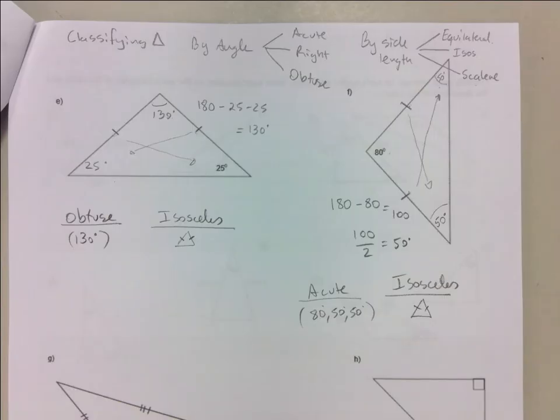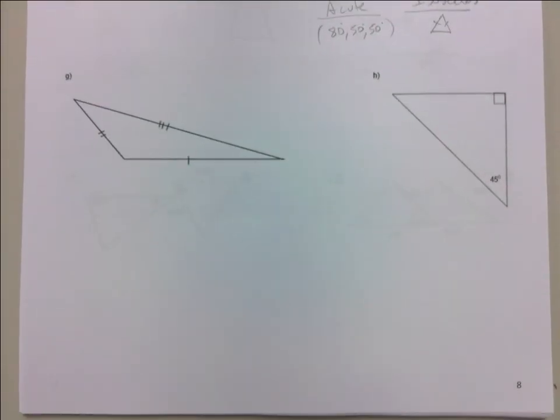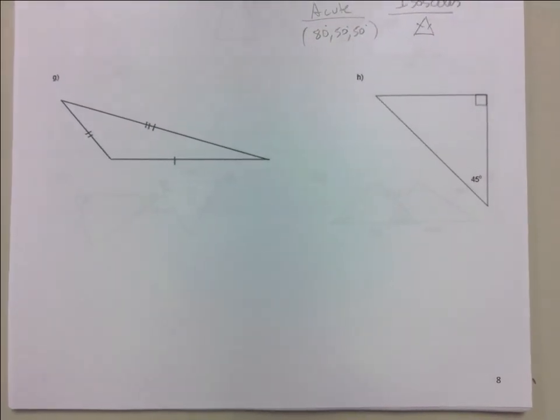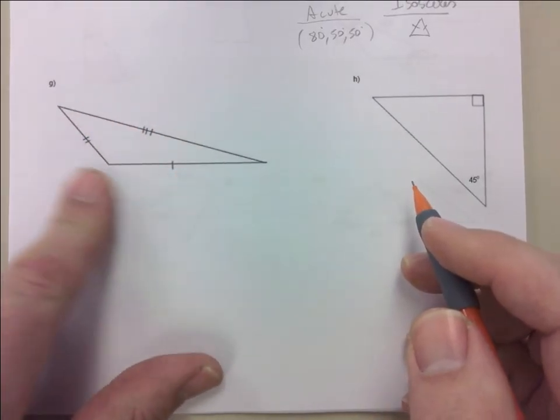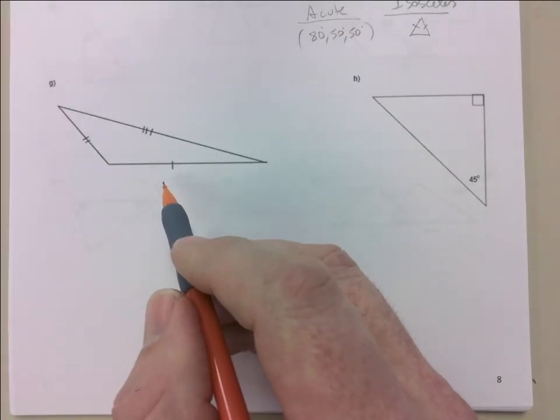The next question, I don't really like that one. But I guess if it's drawn to scale, we would have a point there. But they're always going to tell you that it's not drawn to scale. So let's go to these two here. I don't like this one, because it looks like an obtuse, but we don't know for sure.